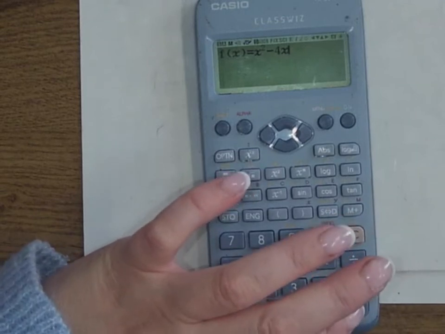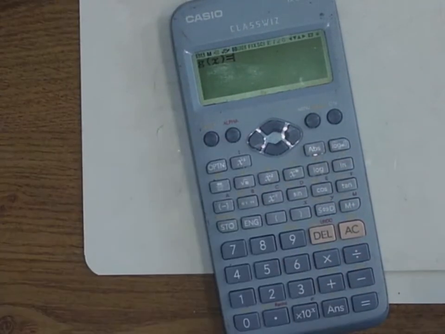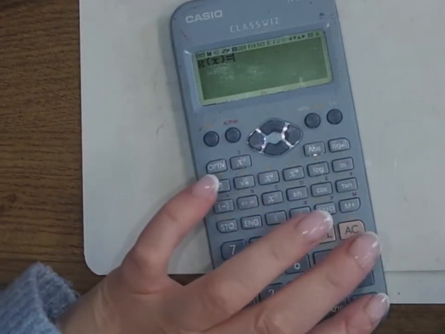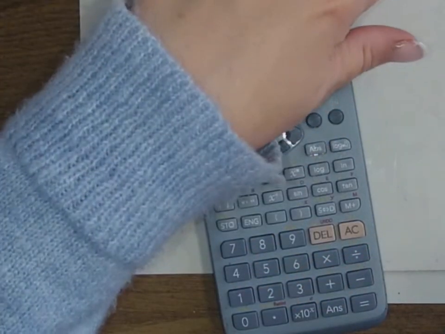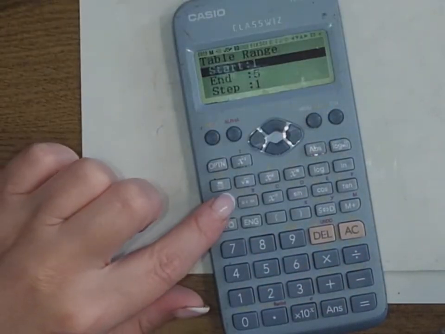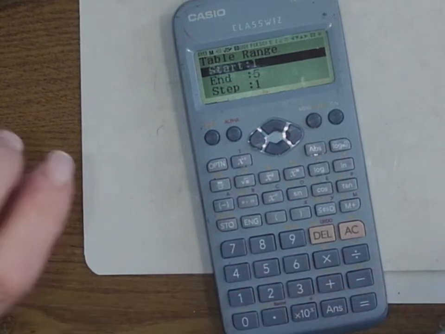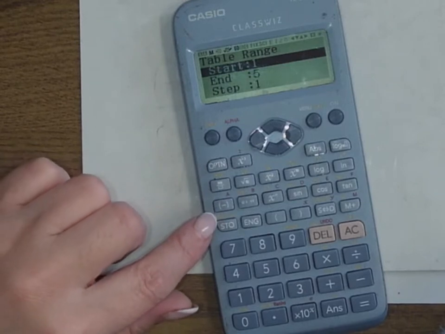Equals is enter. Right, g of x you'll never be putting in. You can do 2 functions at the same time, but we'll only ever be doing 1. Right, so you just enter past that. Right, so then the start is minus 1. So small minus, that could be whoever got the error message. That could be why you're getting the error message. Use the small minus. See the small minus? To get in minus 1.